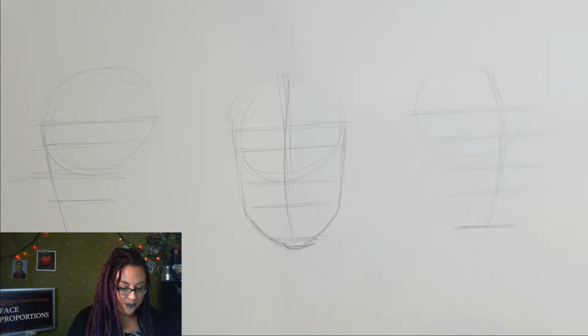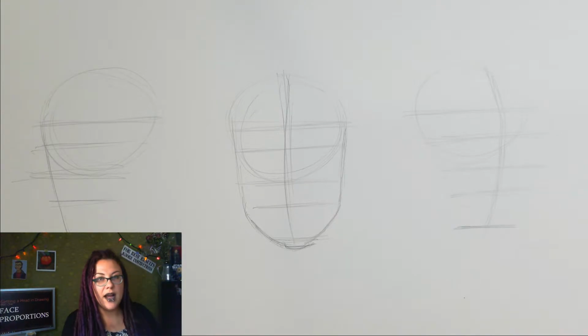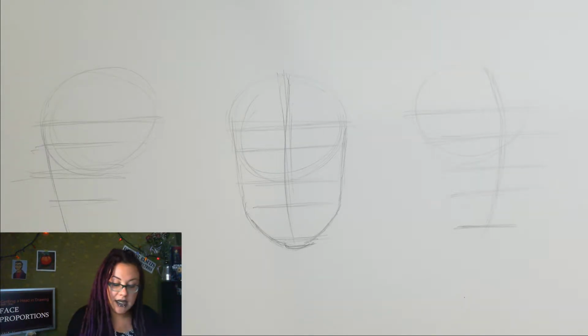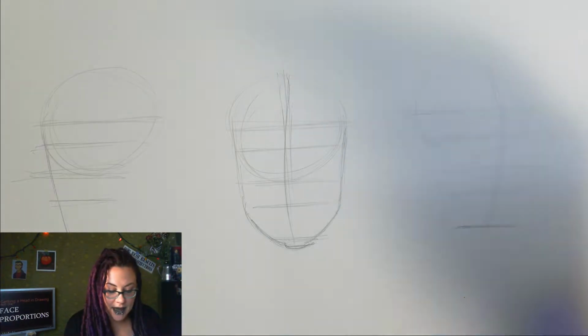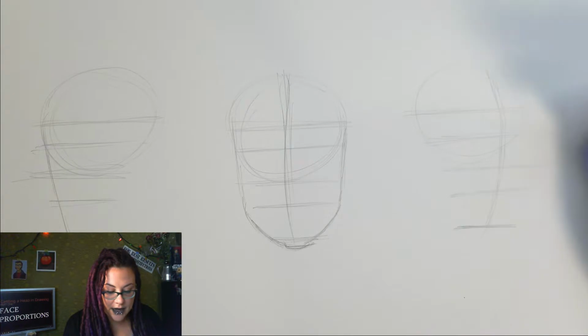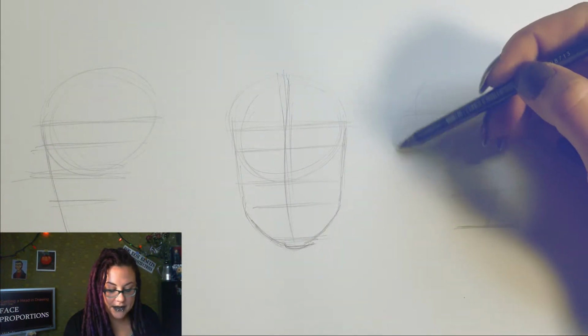Now, from the profile and the 3/4 view, it's going to be a little bit different because you actually have to take into account the shape of the head. And the way I've drawn this, I'm not actually taking into account the back of the skull. And so, let me just kind of readjust that so that it actually makes sense in the context.